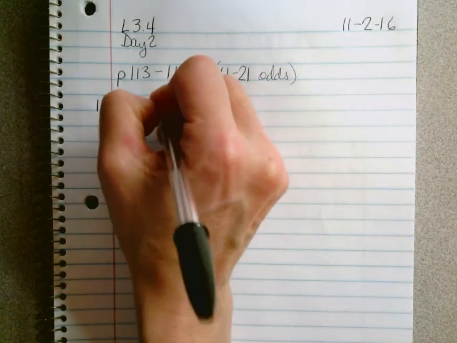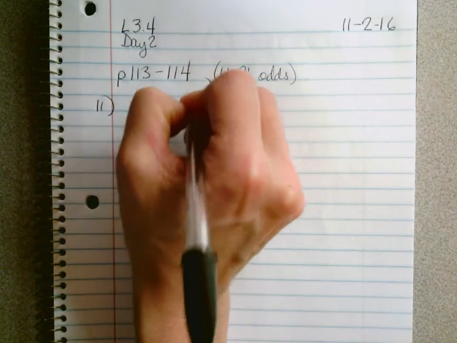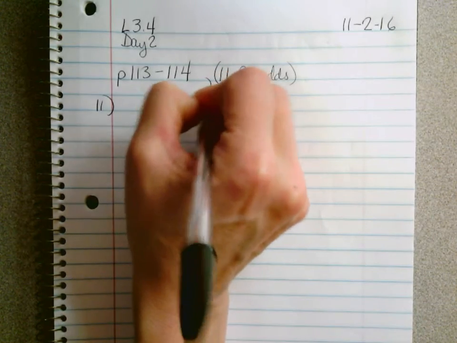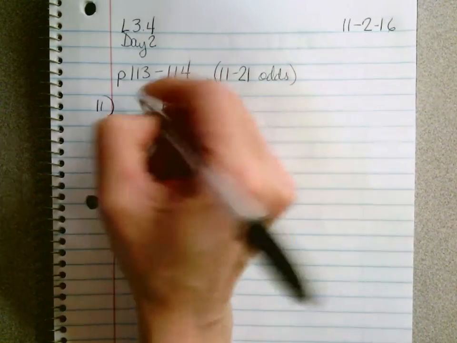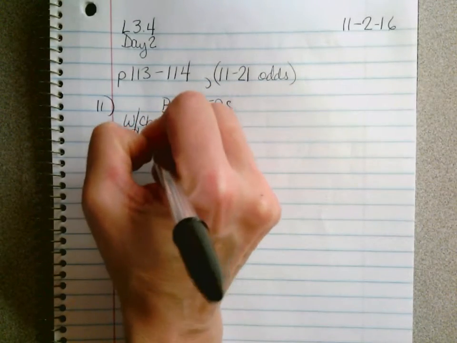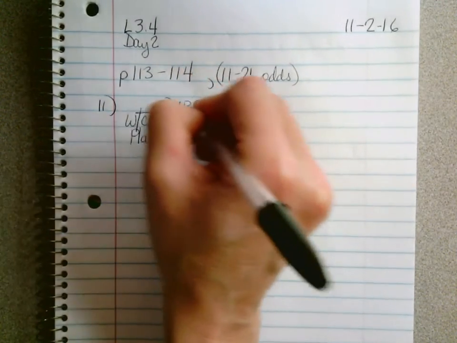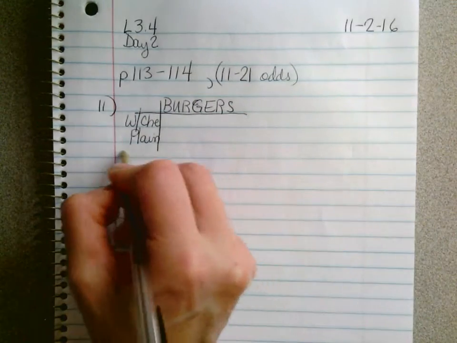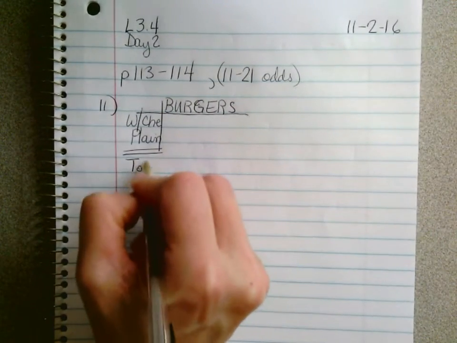So if you draw a chart, you can do it this way, it's up to you. But if you draw a chart with cheese or plain, you can kind of extrapolate some information.